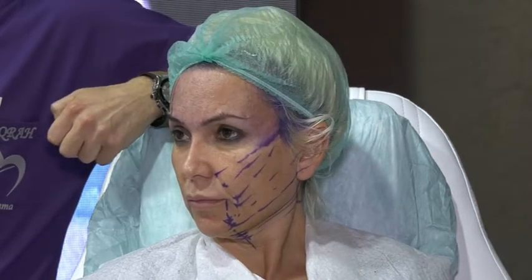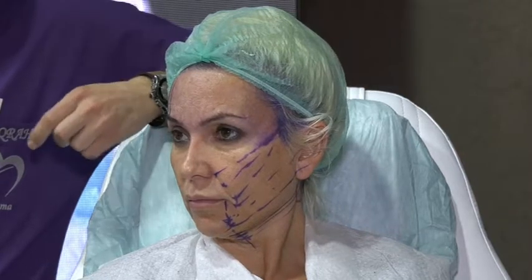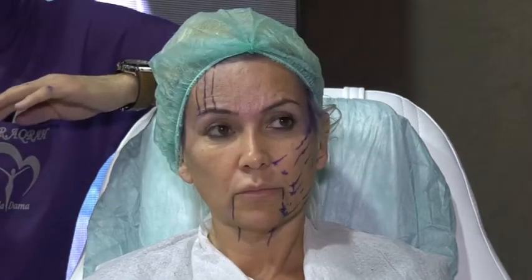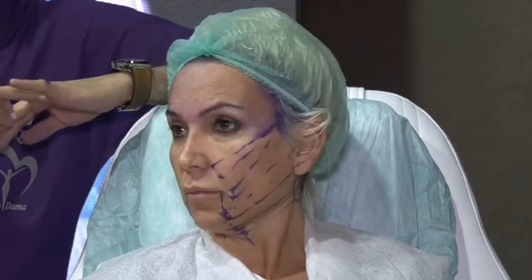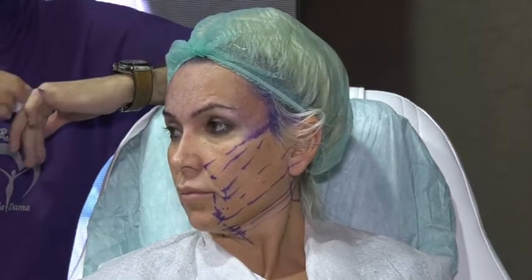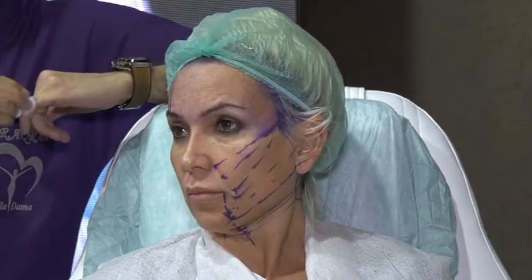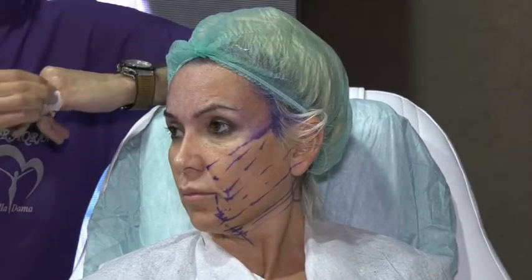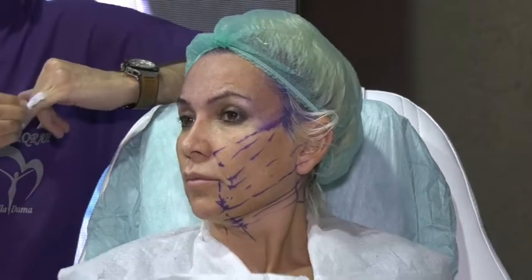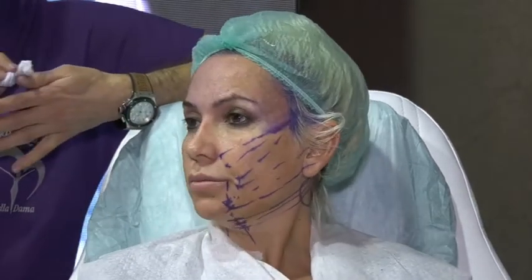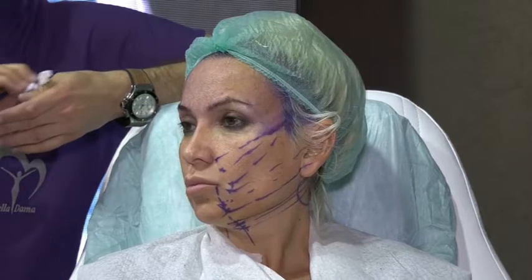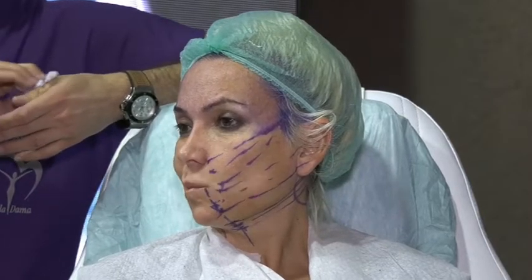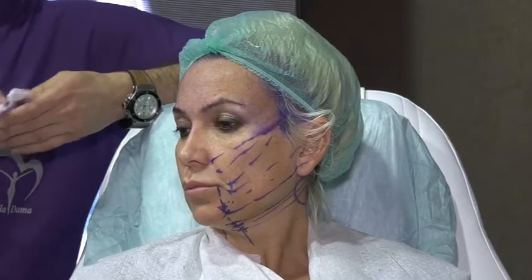There are two ways to do that. First, we have a thread which is 18G with a stronger cannula, so it helps you to penetrate easily. I am not sure it's going to be available soon in Turkey. We have the heart lifting threads. It's now mainly for the heavy neck, or the first thread if you want. This is an 18G cannula. It's thicker, bigger, very easy to penetrate. This is the first solution.